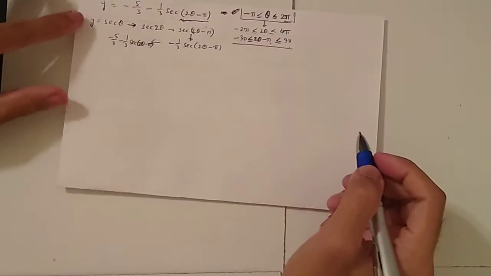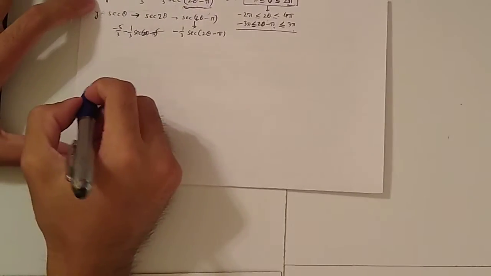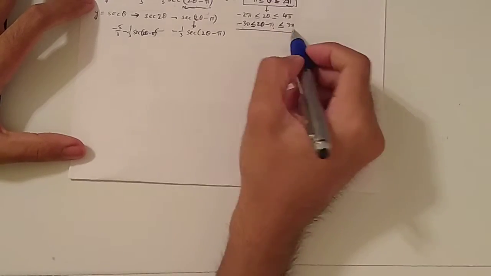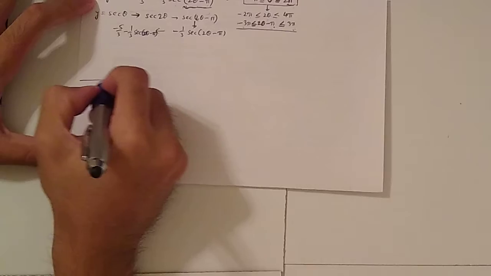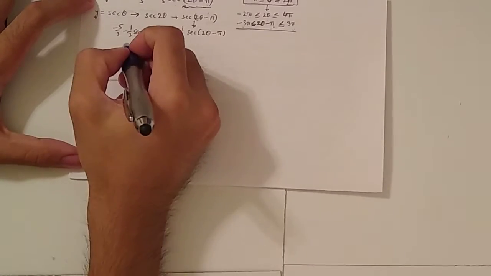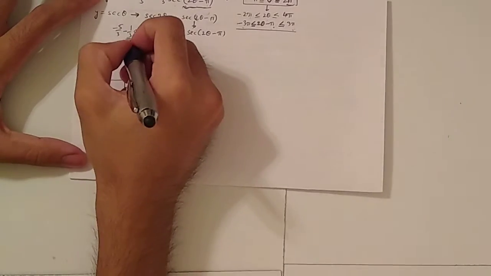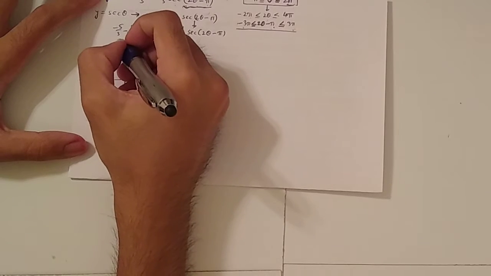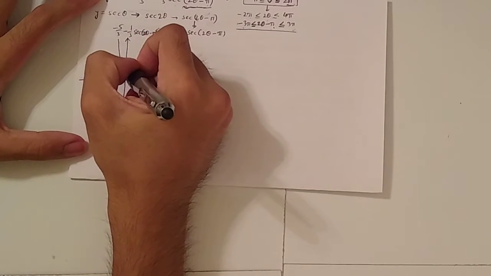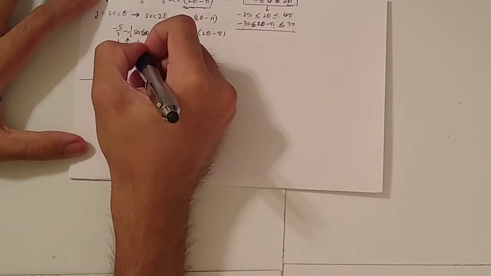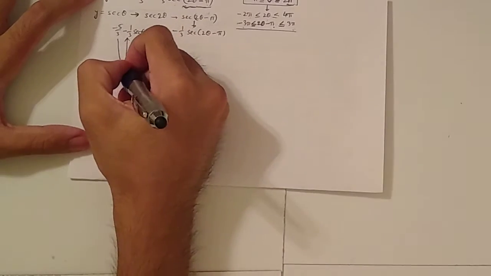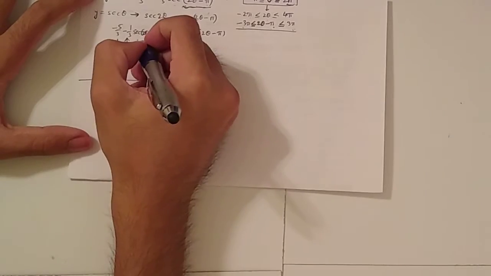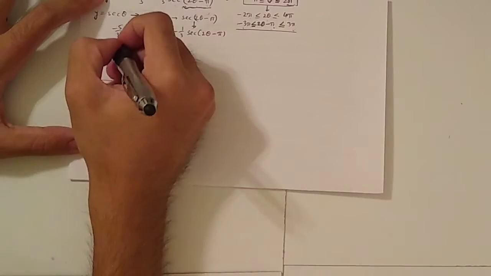Alright, so let's start with the graph of y equals sec theta. The graph of y equals sec theta from minus 3 pi till 3 pi. The sec theta graph crosses the y-axis. Unlike the cosec theta graph, which does not cross the y-axis, the sec theta graph crosses the y-axis at 1, and then the rest you have is asymptotes.